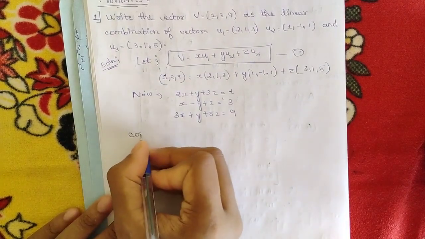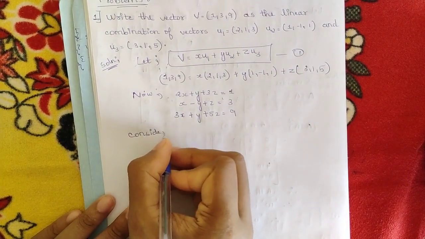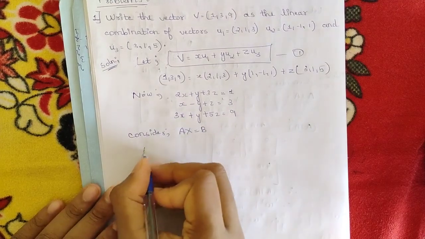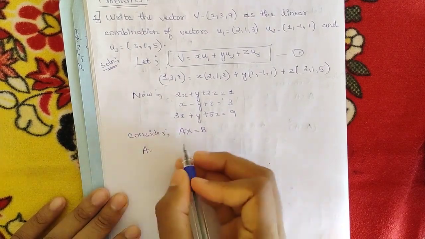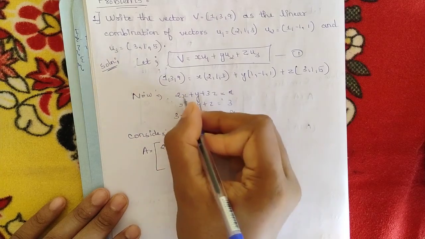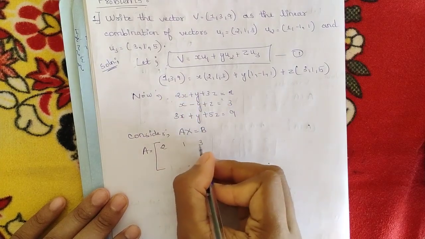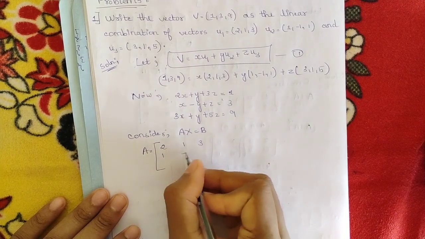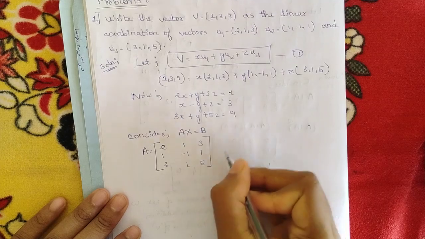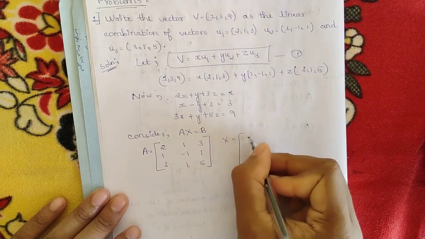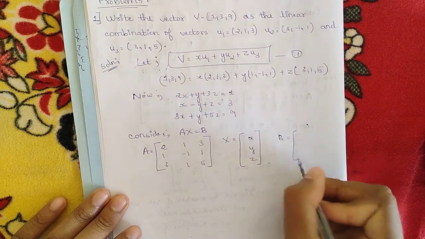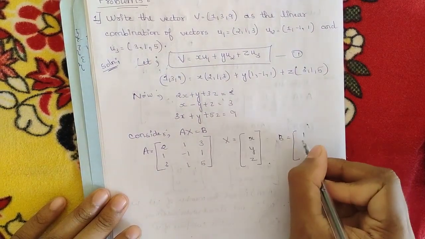Now consider AX equals B. You might have solved this many times, where the A matrix holds the coefficients: 2, 1, 3, 1, -1, 1, 3, 1, 5. The X matrix is all the variables x, y, z, and the B matrix is the right-side values 1, 3, 9.